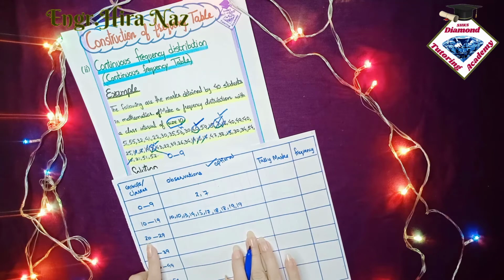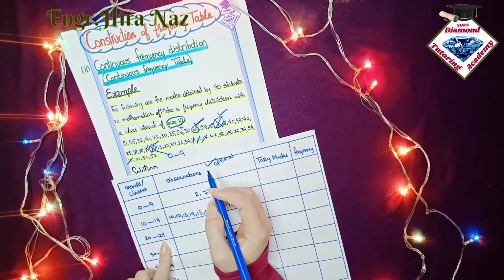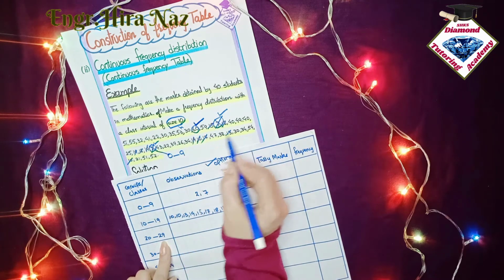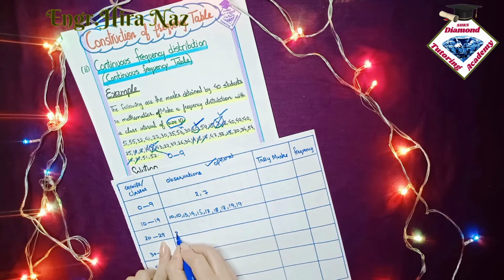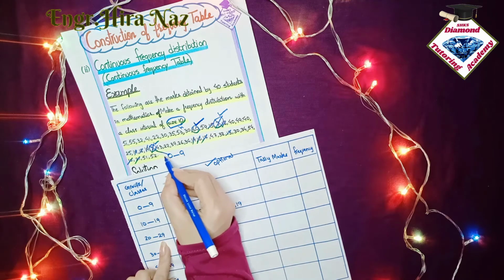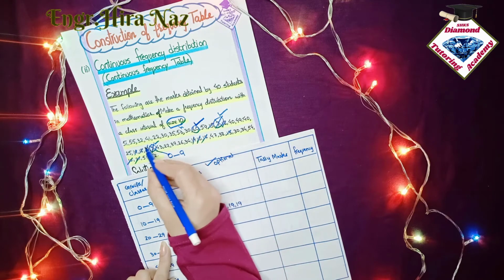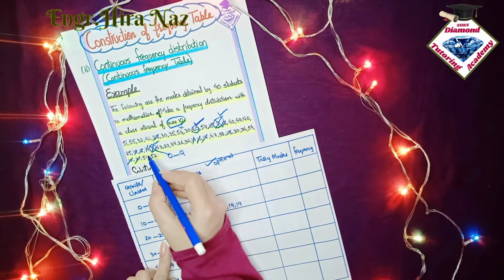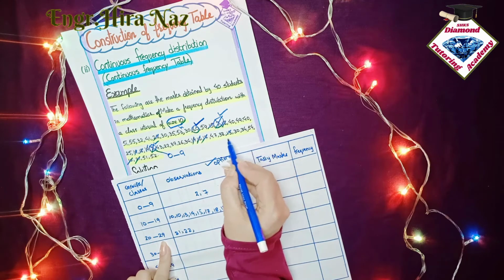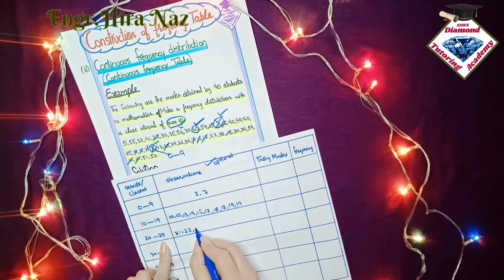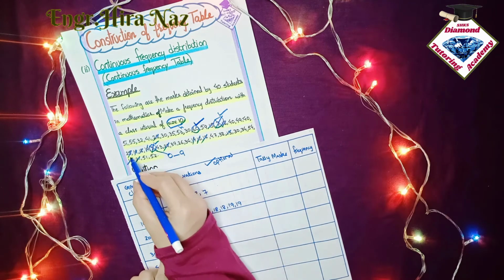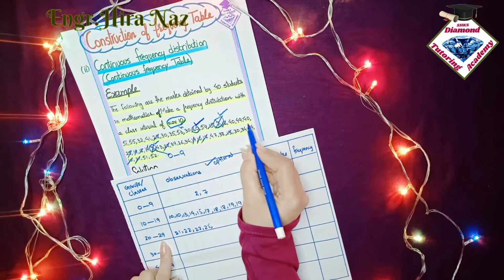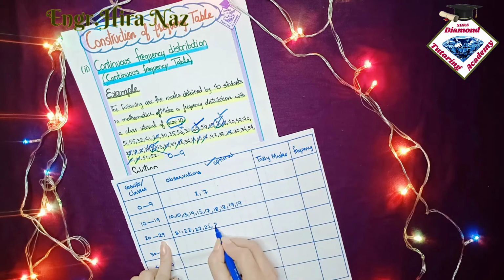The values from 20 to 29 are 21, 22, 22 again, 25 and 26.